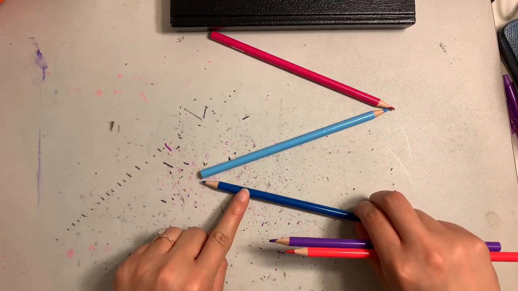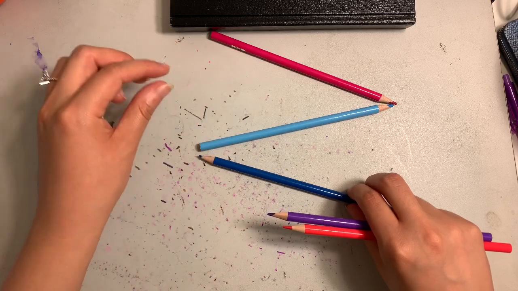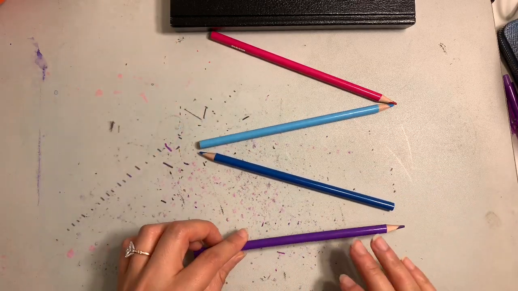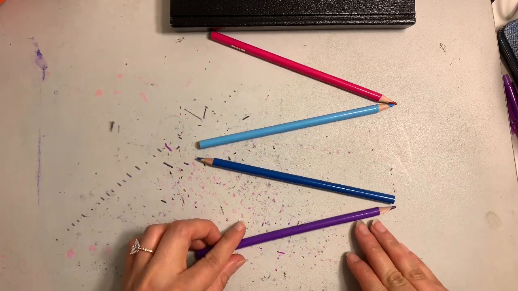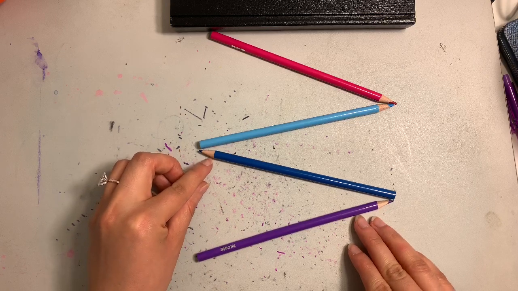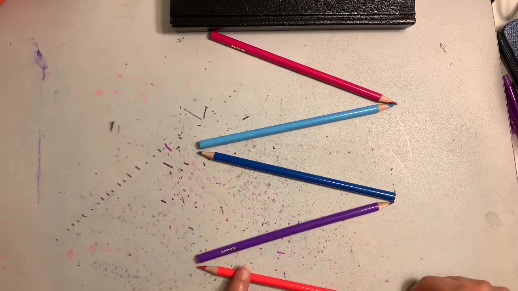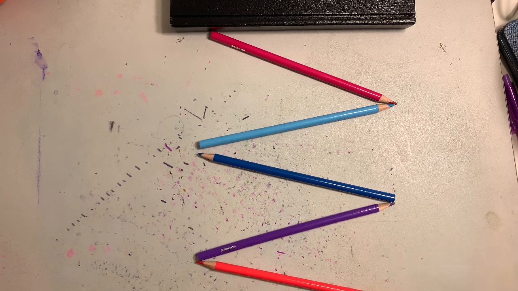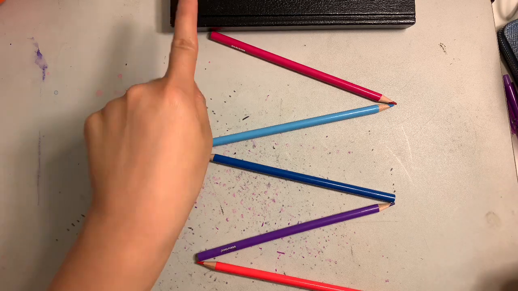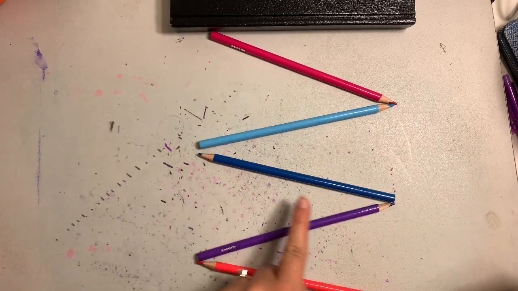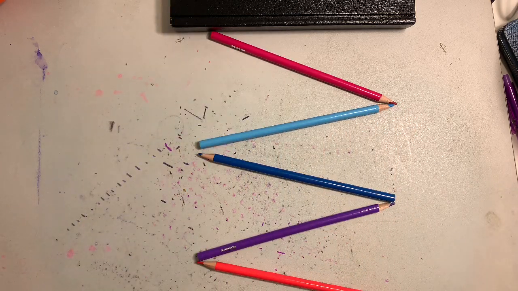Since this is a zigzag line, these objects are going to be going in a different direction every time. Since my color pencils are very rounded, they're going to be rolling around a lot, so you've got to be very careful when arranging them into your line. And as you can see, I have a zigzag line going from top to bottom.